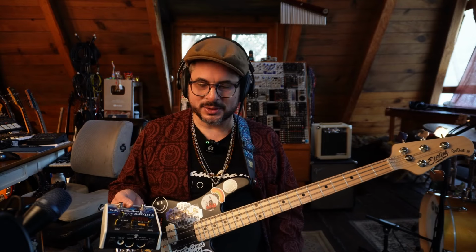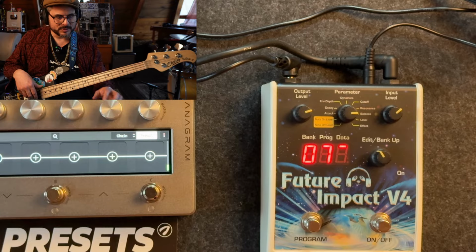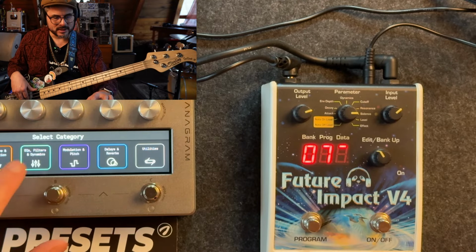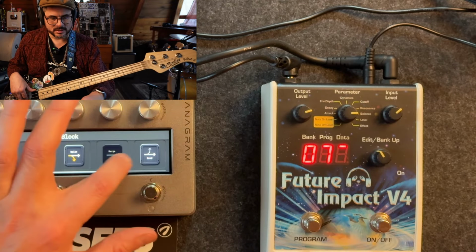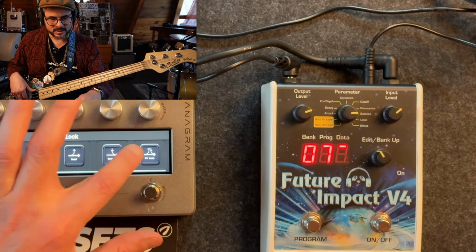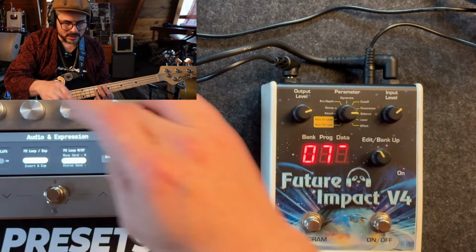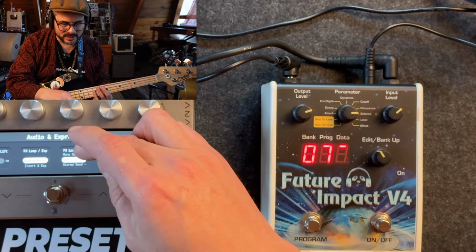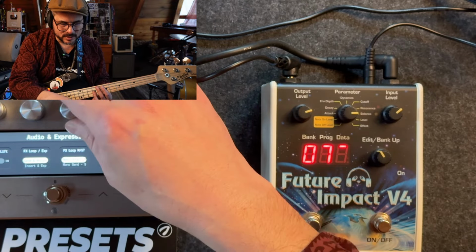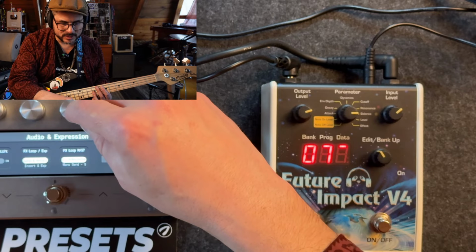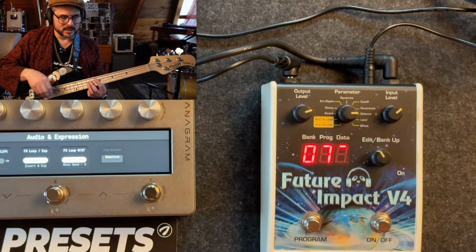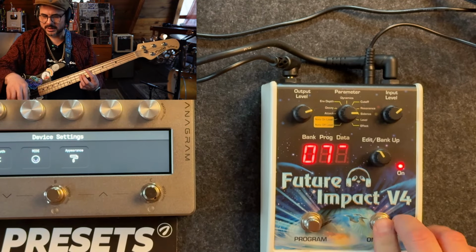So for this, I'm not even going to create a preset, not even compress or anything, or should I? All I'm going to do is add a send return, an effects loop, and turn it all the way. Right, and we do have to come to device settings here and change the expression to mono send, mono return there, and then we turn it on.